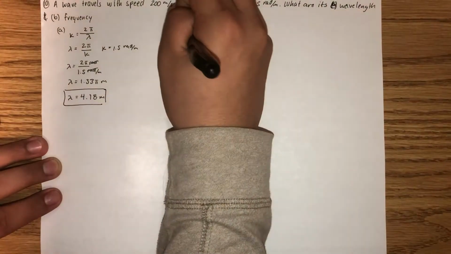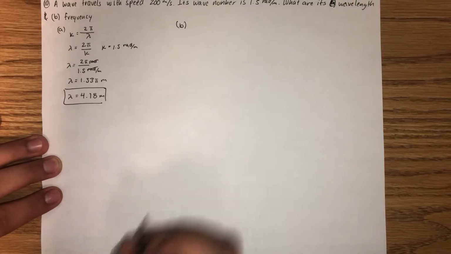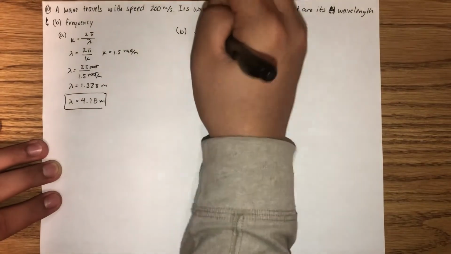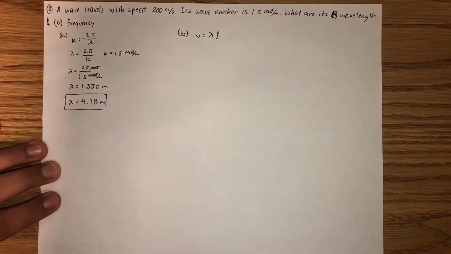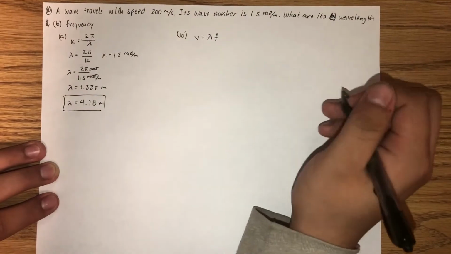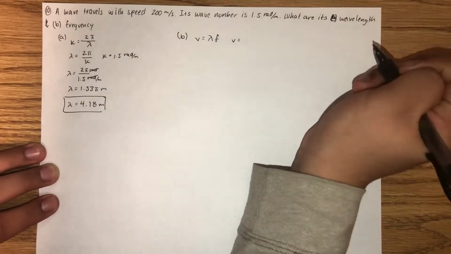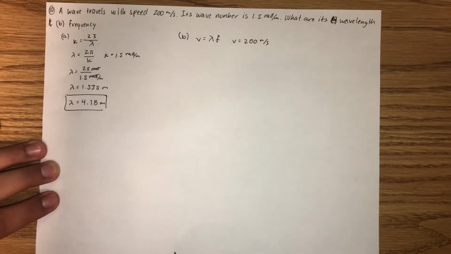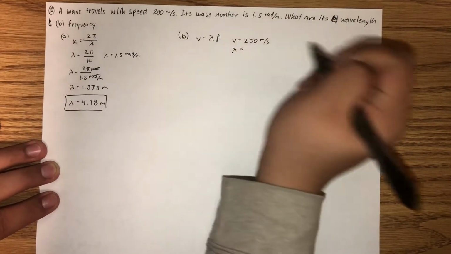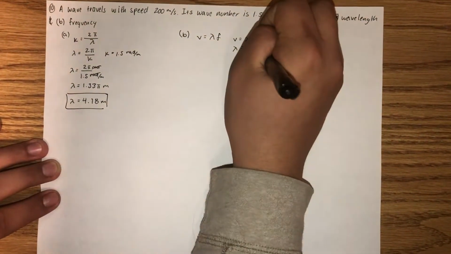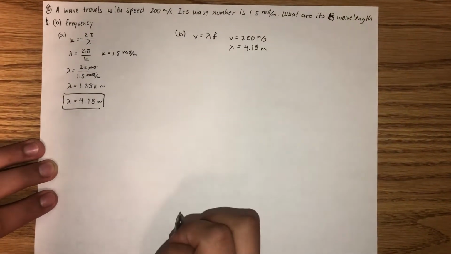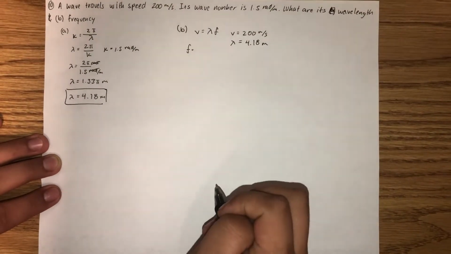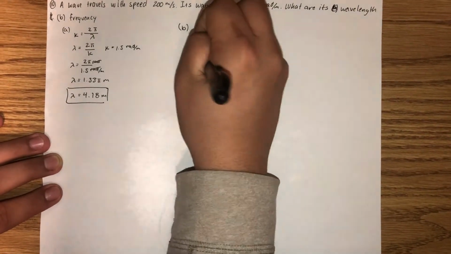So for part B, they're asking you to find the frequency. An equation that we can use to find the frequency is your velocity of your wave is equal to the wavelength times frequency. So we are also given our velocity of our wave, which happens to be 200 meters per second. From part A, we found our wavelength to be 4.18 meters. And we can once again manipulate the equation. So we are solving for frequency is equal to velocity divided by our wavelength.